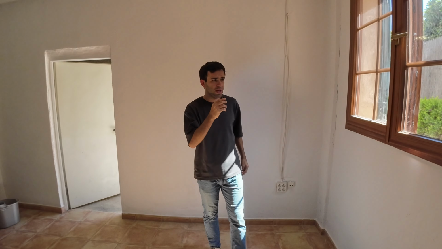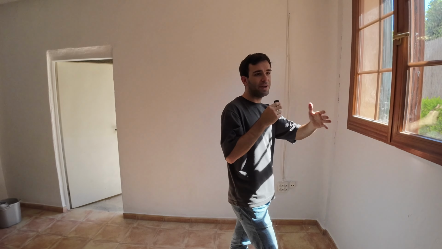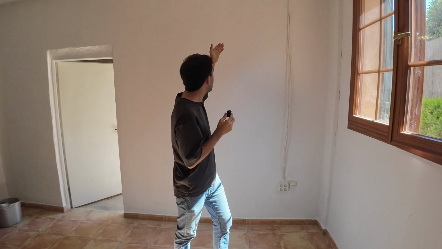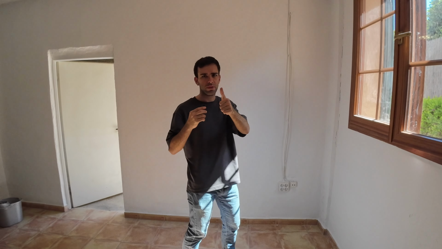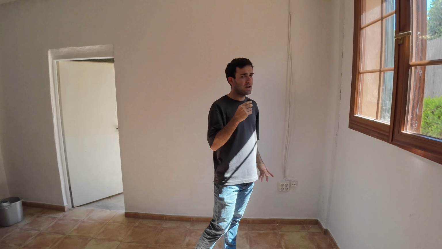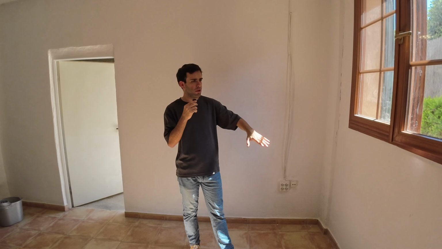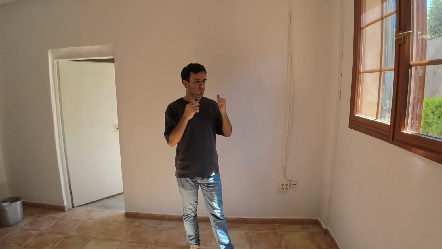So after 2 days of painting, waiting, painting another coat, it's finally done. I hope you can see the perfection here on this wall. So that's good, looking good in my opinion. And now I just have to move everything here, and that would be the table, the 2 monitors I just bought. Yeah, that would be it.